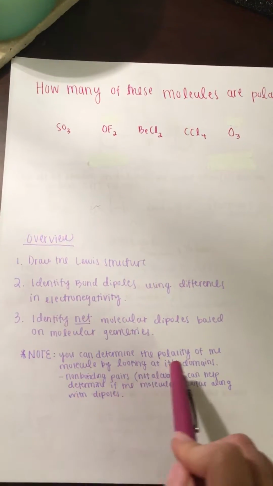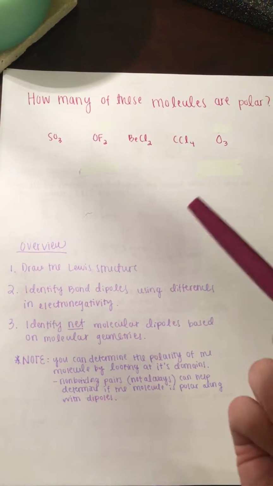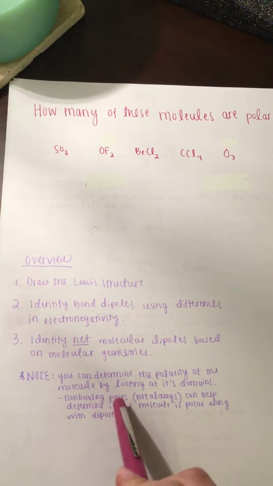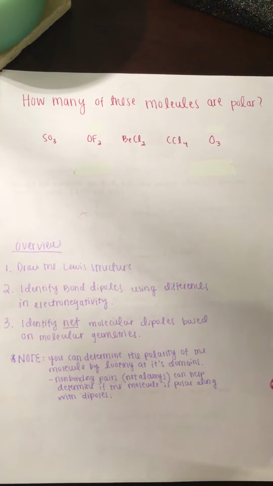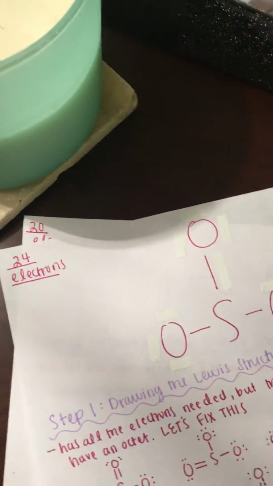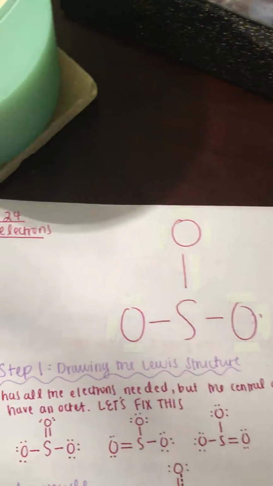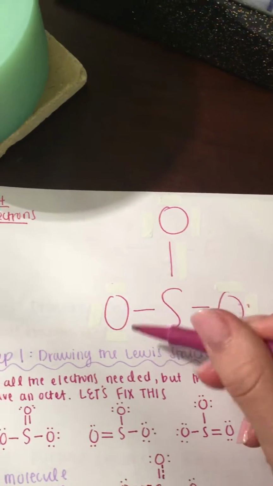And note that you can determine the polarity of the molecule by looking at its domains, not just its dipoles. Non-bonding pairs, but not always, can help determine if the molecule is polar along with the dipoles. So first we're going to look at SO3. If we look at the periodic table, we see that there are 24 electrons. For 24 electrons, we're going to start by adding around the outside atoms, not the center atom.